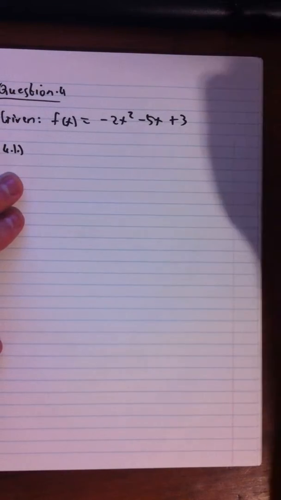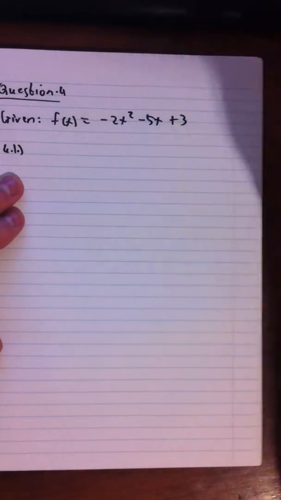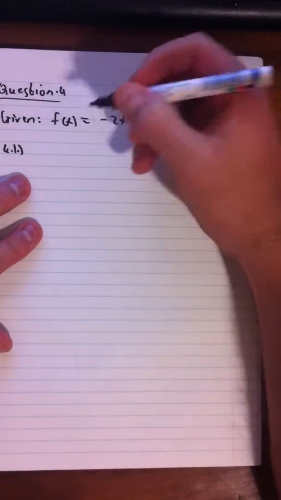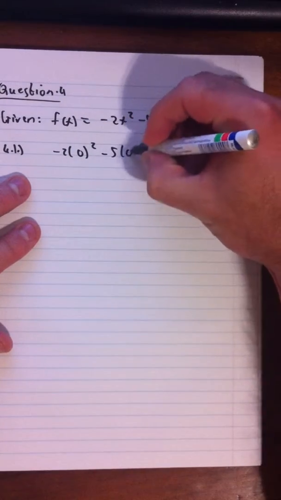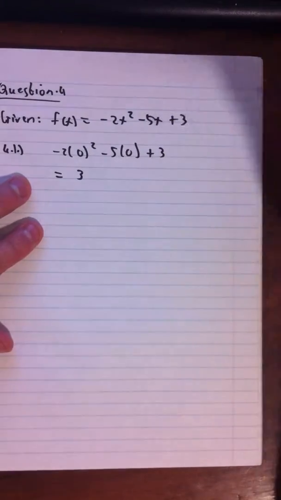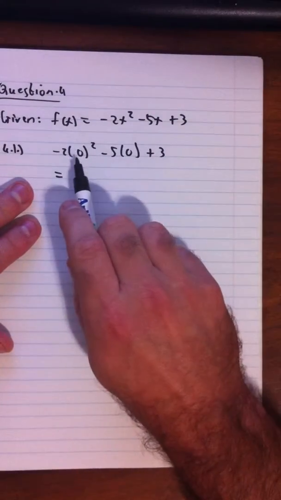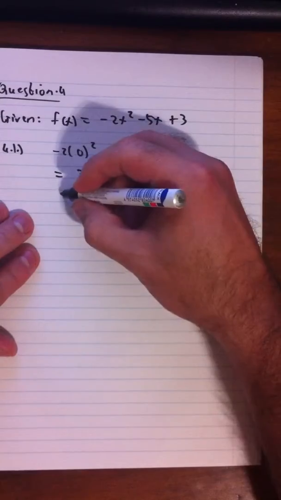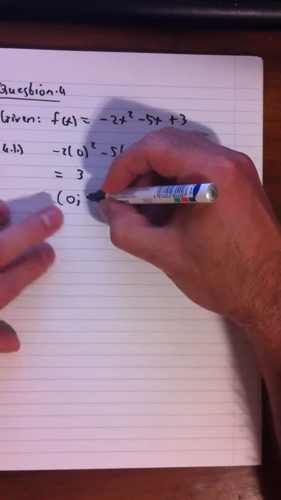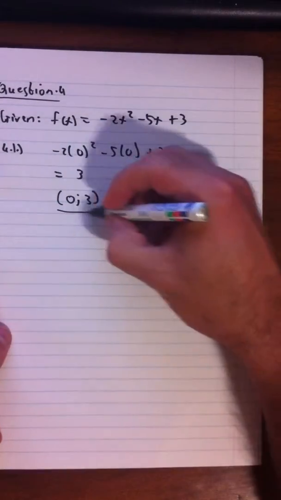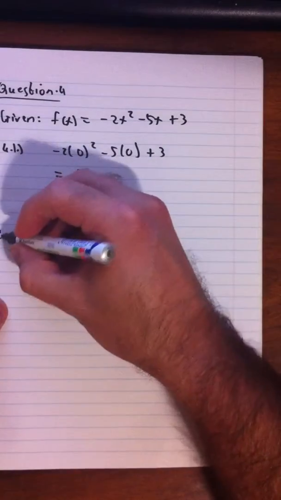For a y-intercept, all we need to do is make the x value 0. That gives us a y-intercept. So we'll say -2 times 0 squared, minus 5 times 0, plus 3, and that is equal to 3. So our x value is 0 and our y value is 3. The y-intercept is the coordinate (0; 3). There you go, that's 1 mark.